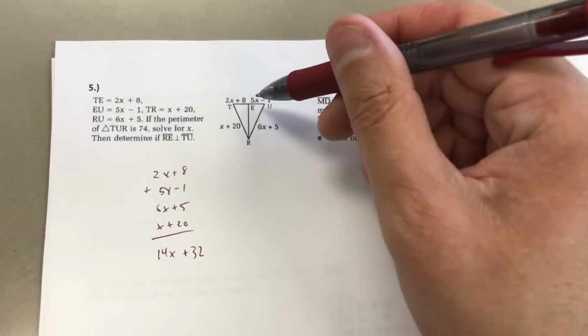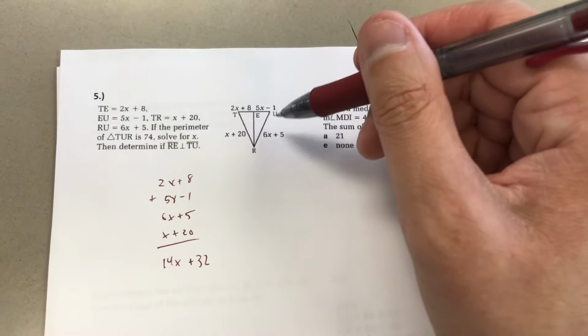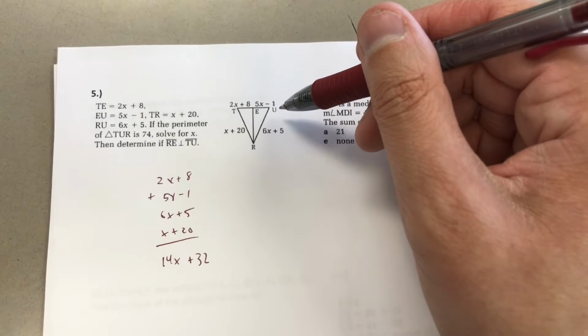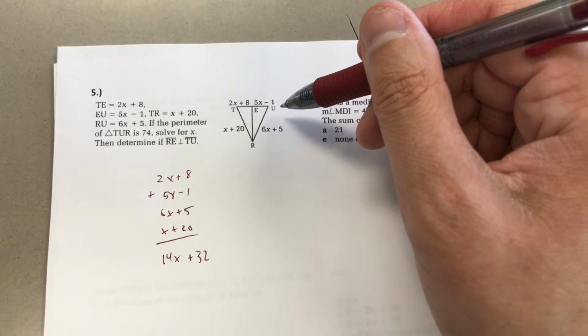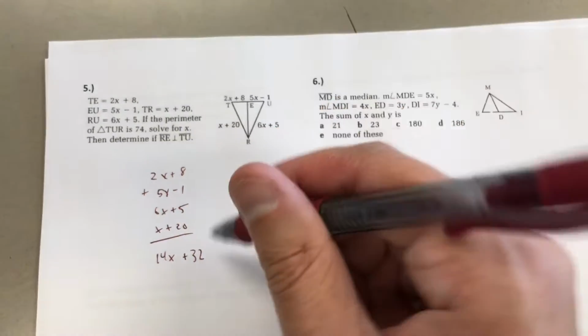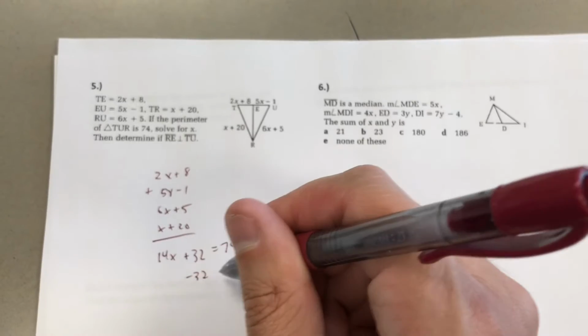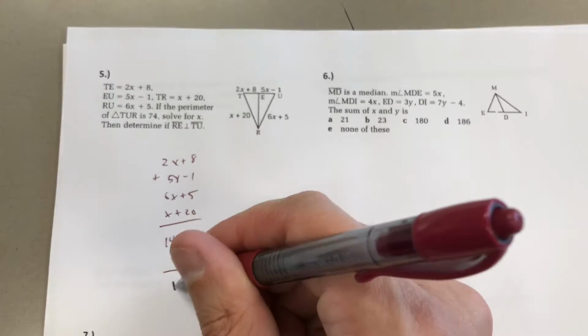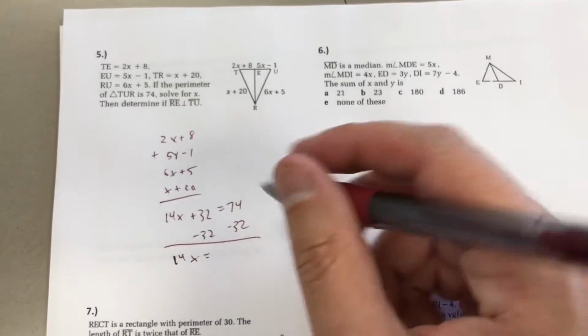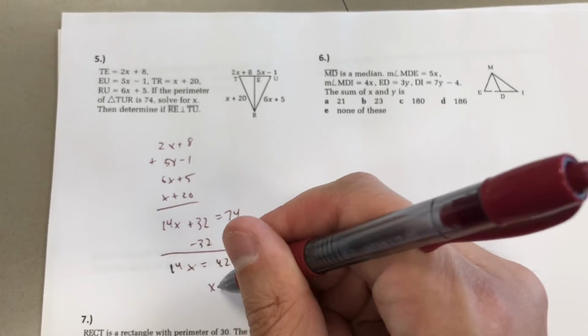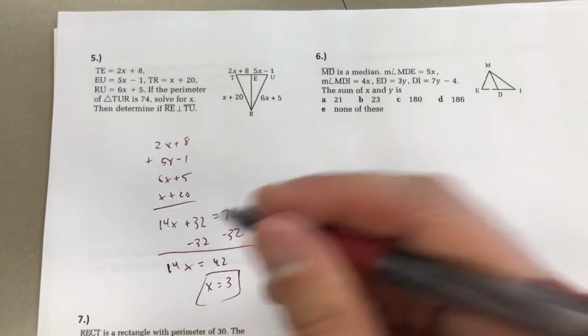Okay, so when we add all this up, we end up with 14x plus 32, if I did that correct. And that perimeter needs to add up to be 74. So I'll subtract 32 on both sides. We get 14x is equal to 42. If you divide both sides by 14, you get x equals 3.